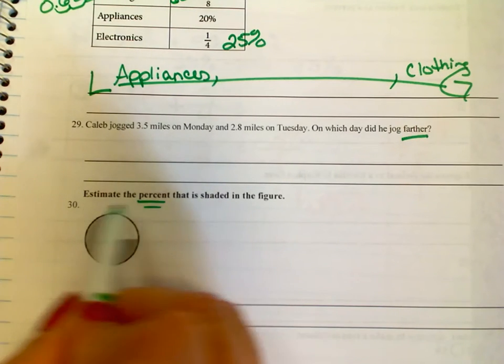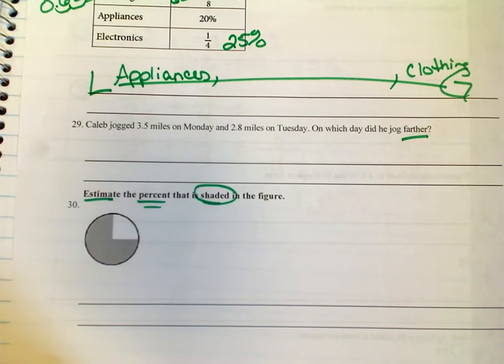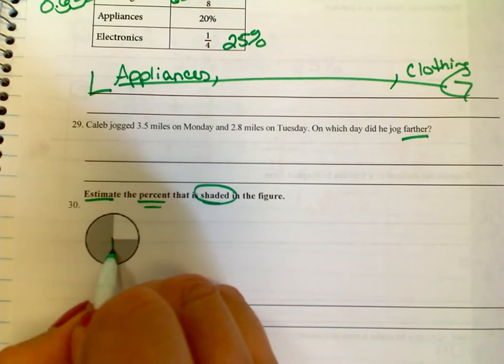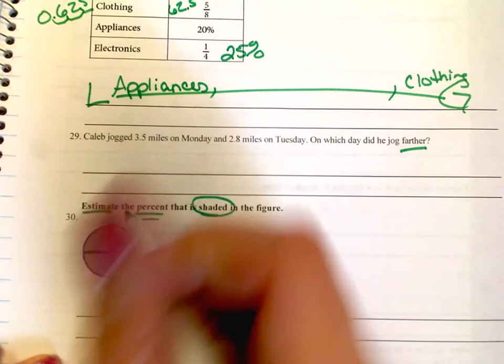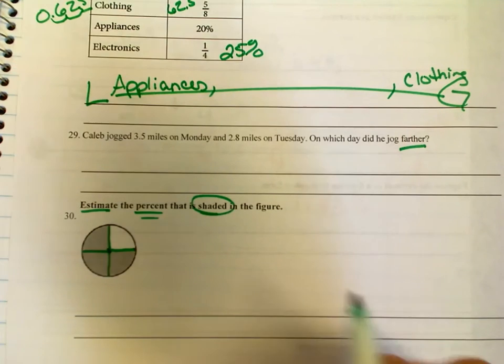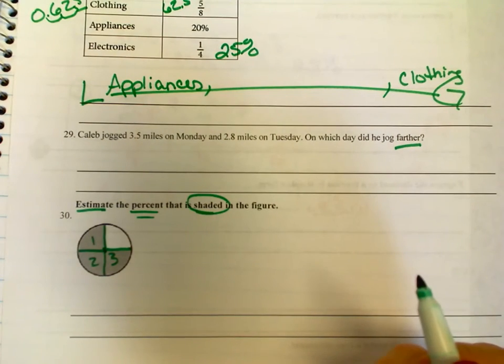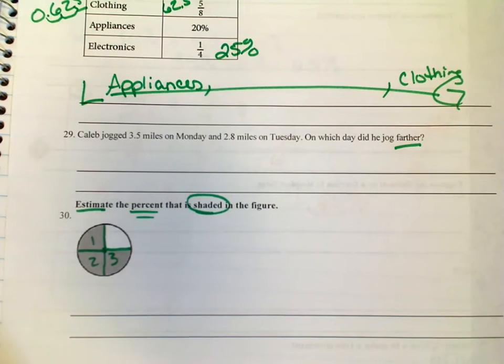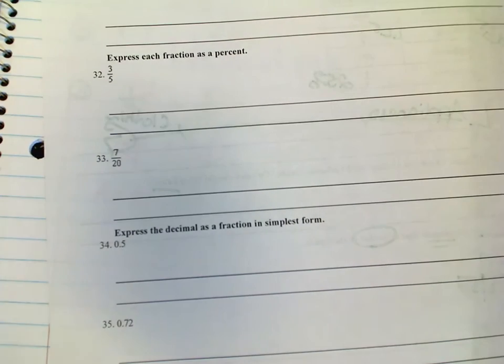Estimate the percent that is shaded in the figure. Well, I could easily make that into fourths. So the shaded part would be 1, 2, 3 out of 4. So 3/4 would be your shaded parts. 31.